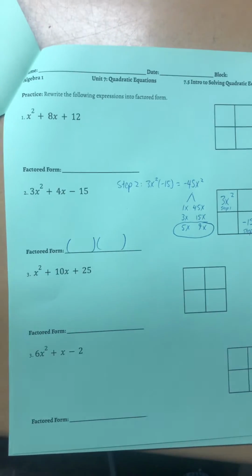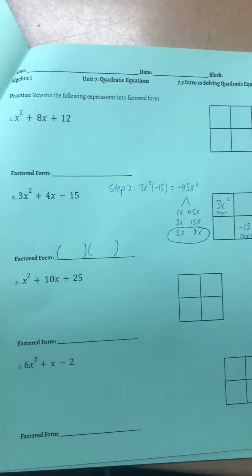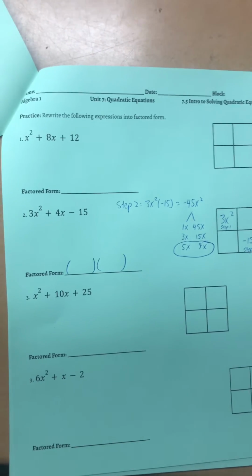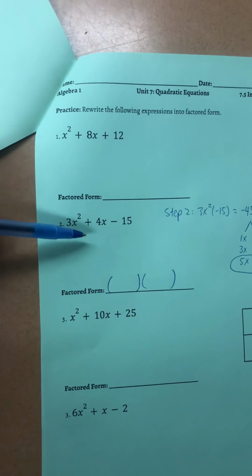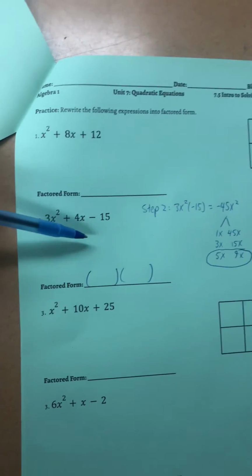Okay, so example 2 on page 3 of the packet, I think is another good one to watch a video for, so I'm recording that for that reason. Now, the reason why this is different than the ones you've seen so far is we have a negative c term, so that's going to change things a little bit.